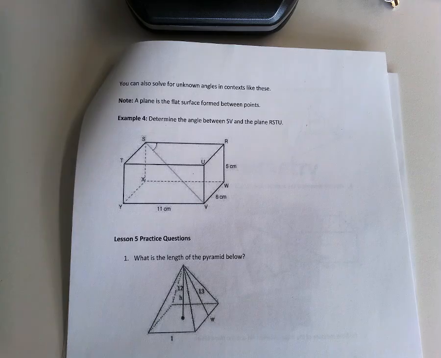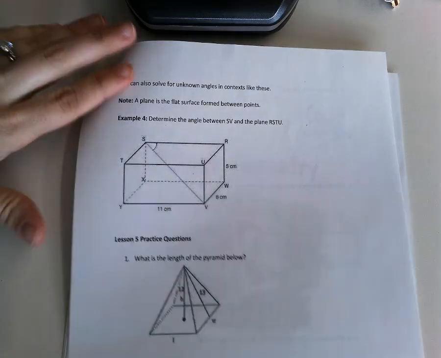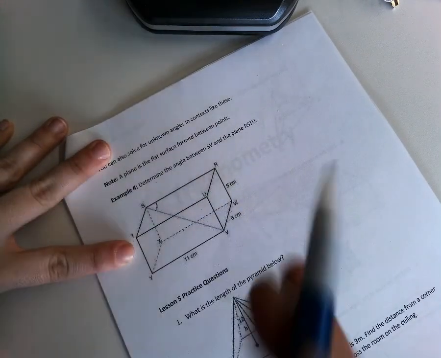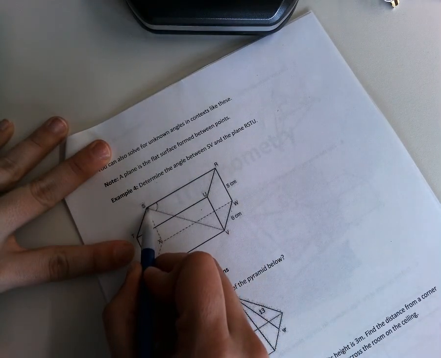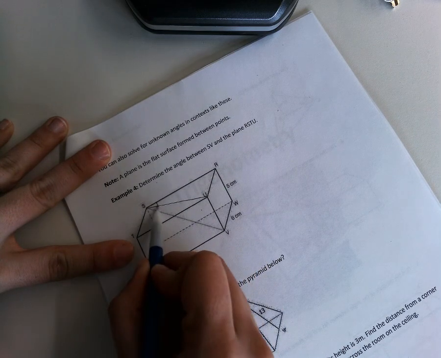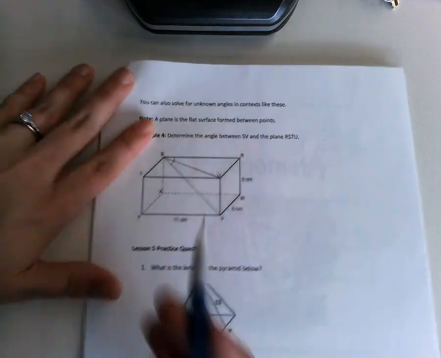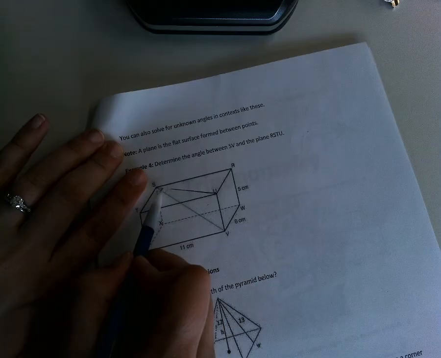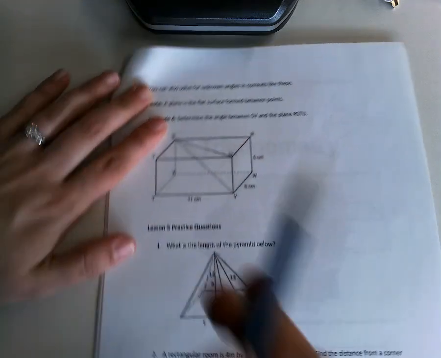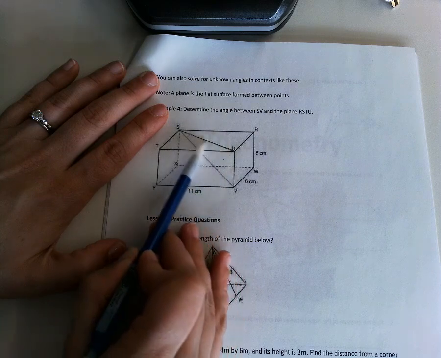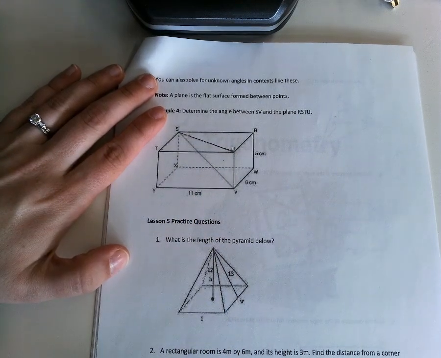Now what makes this angle a little bit easier to see is if we can form a triangle in here. So I'm going to form a triangle by drawing a diagonal line on this plane, on this RSTU. So that can kind of be helpful to see there. So here's this line that runs from S to U. It's on the top of this rectangular prism.